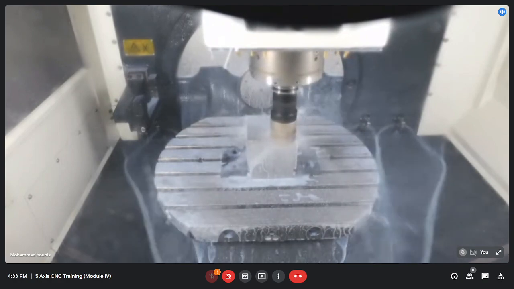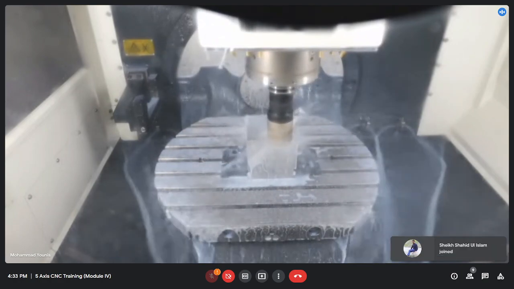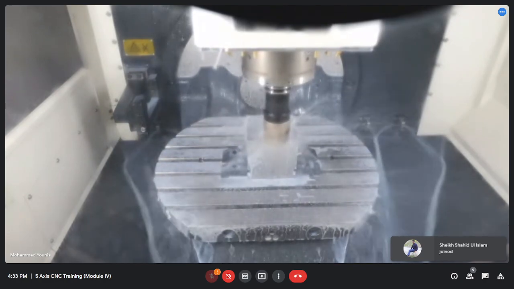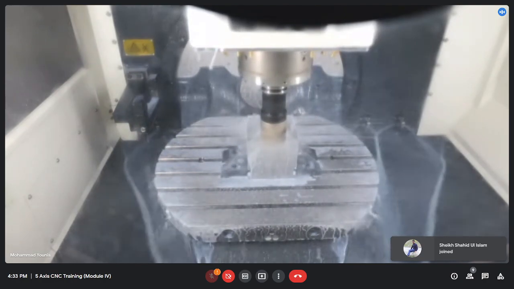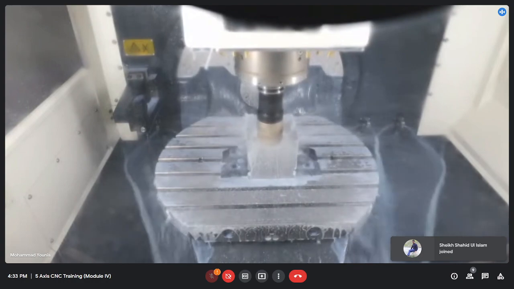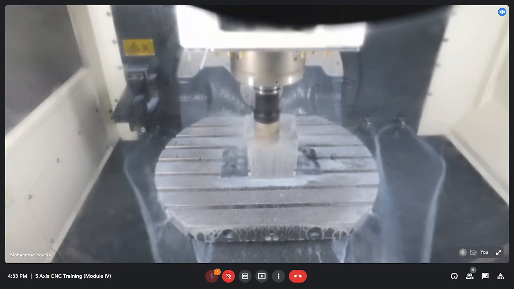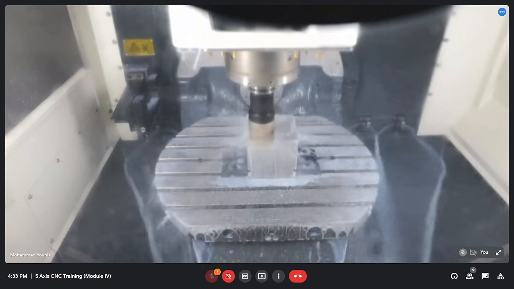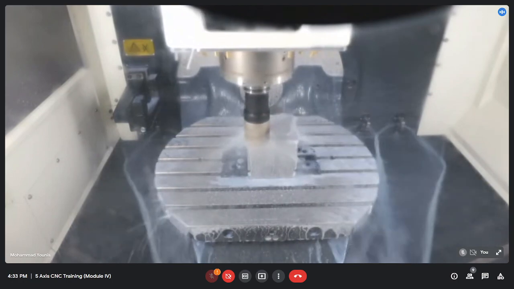Now the depth of cut is 1 mm and all other parameters are set, like the RPM and the feed. Now it will follow. I'll be increasing the feed.